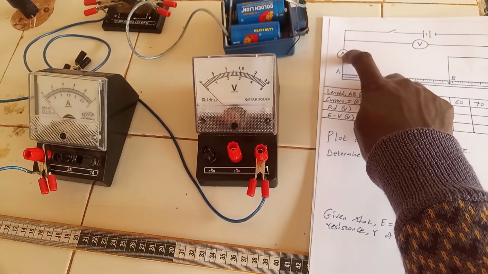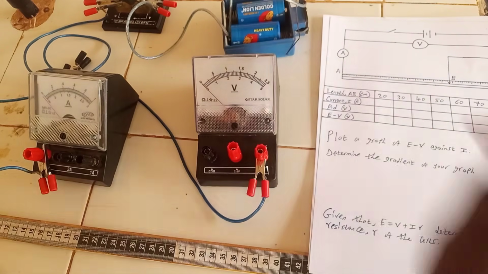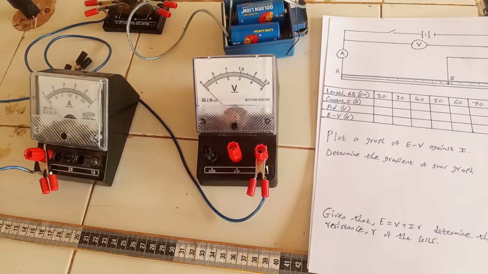Then one wire goes from the ammeter to the 0 of the nichrome wire.